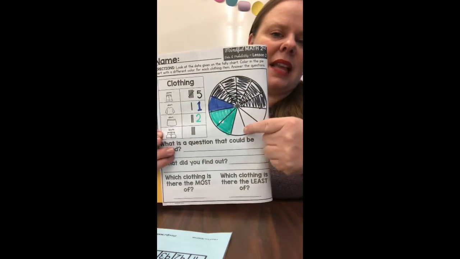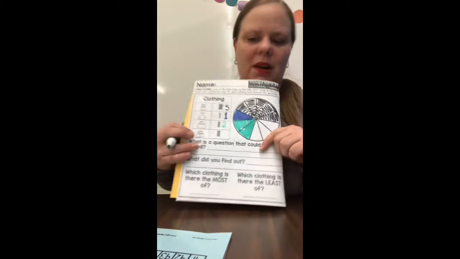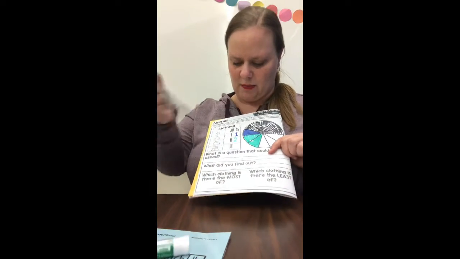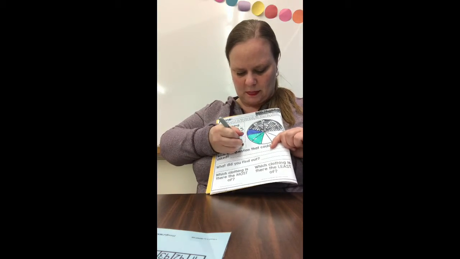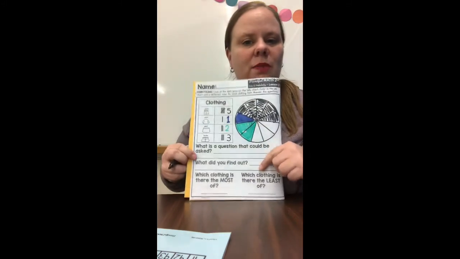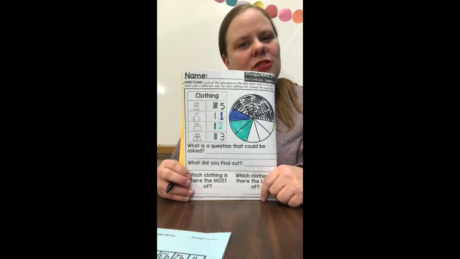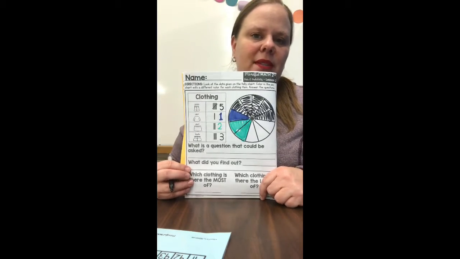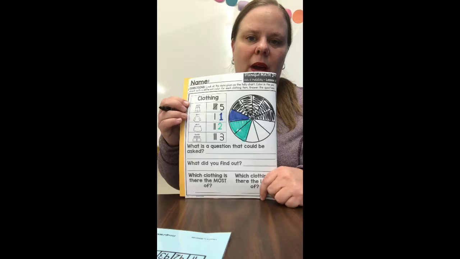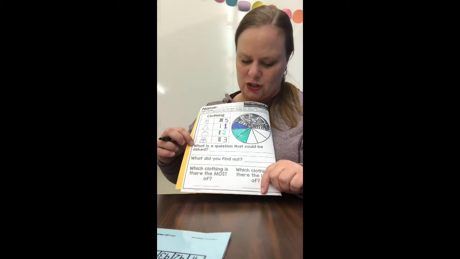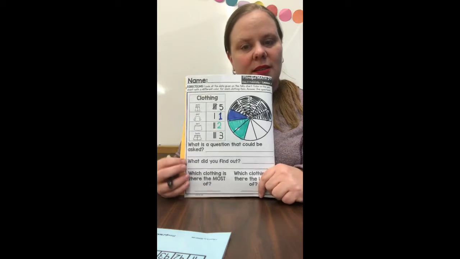And I'm going to leave the last one blank because it says 3, but I'm going to write down the number. There's 3 boots. So what do you think the question might have been? Go ahead, try thinking of one. I'm going to give you a couple seconds while you're doing the thinking as well. The question says, what question could have been asked?